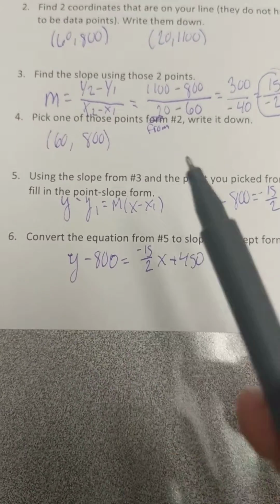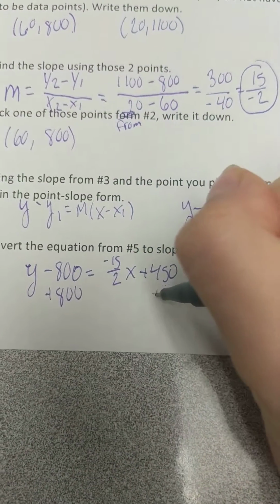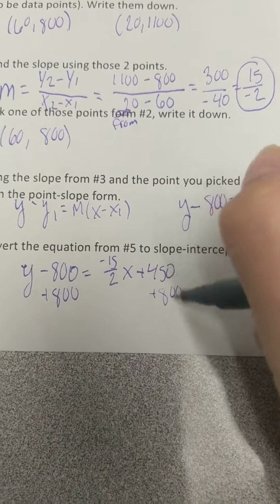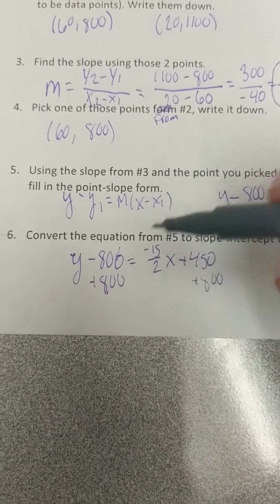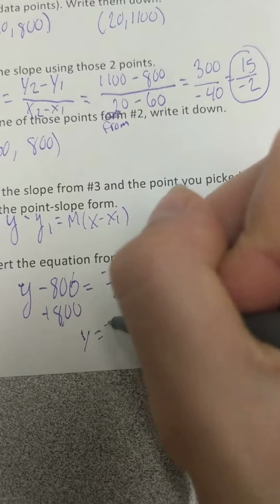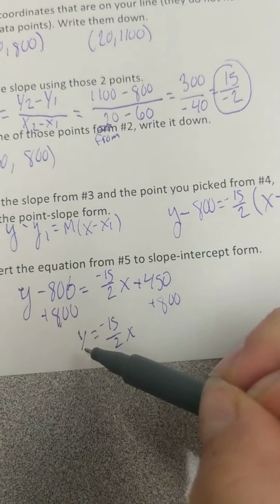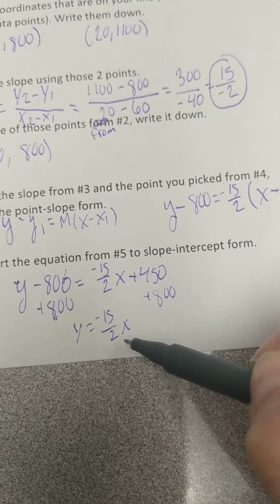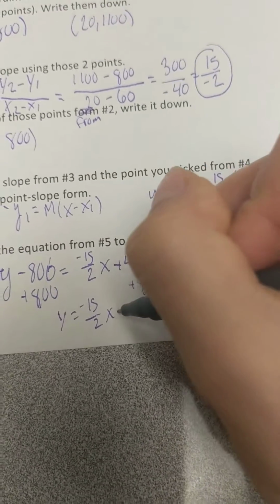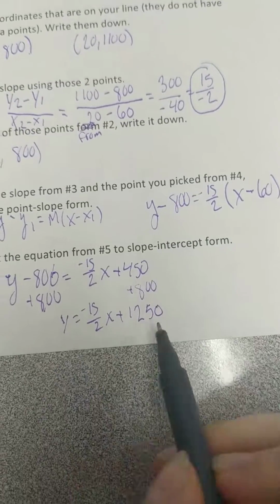Now you just got to do the last step. I have a minus 800, so I'm going to add 800 to both sides. I add it to my constant here on the right side so that those cancel out. Leave my y alone, bring it down, equals negative 15 over 2x, and then I just combine those, gives me plus 1,250. And there's my equation.